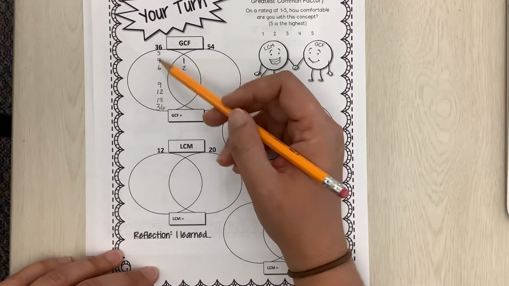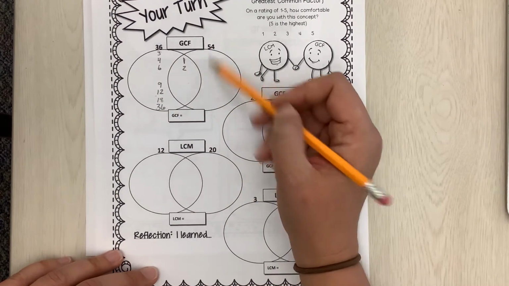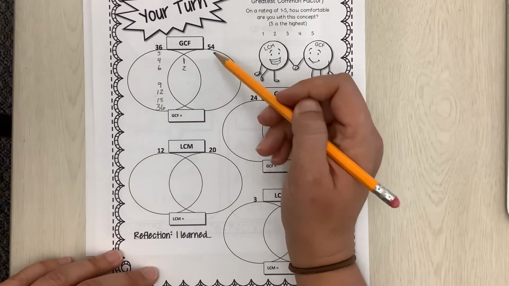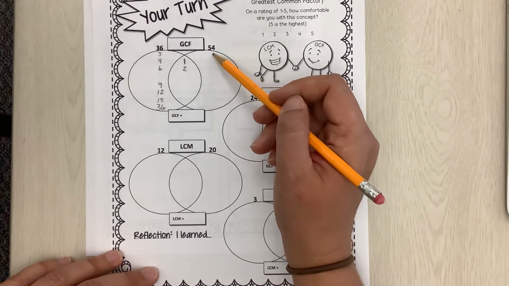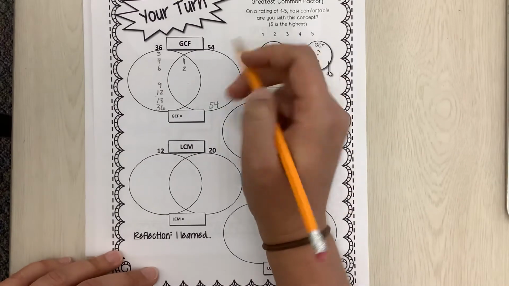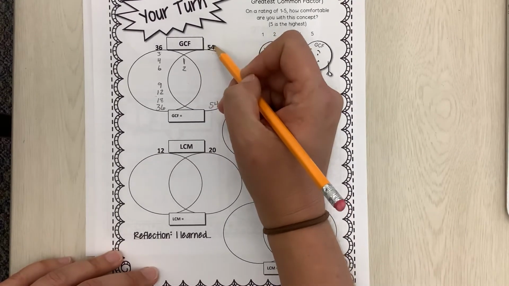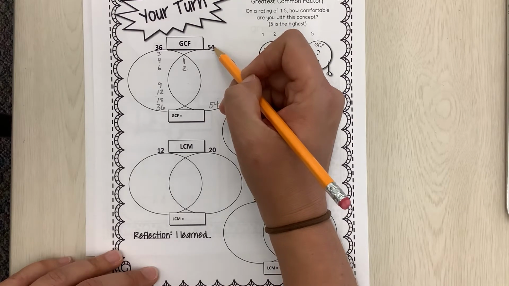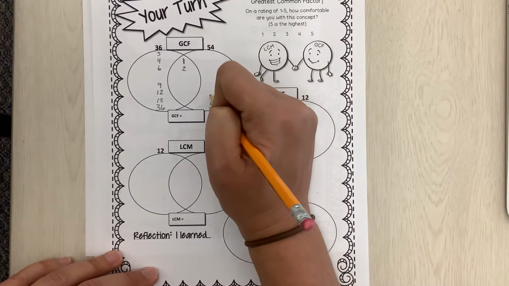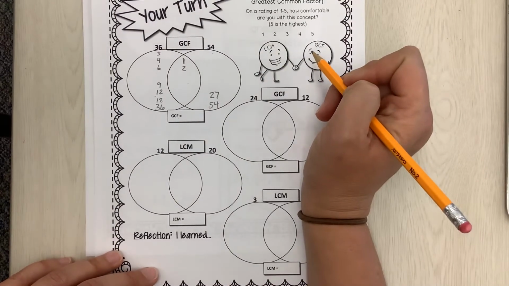Now, something tells me that some of these are going to get moved into the middle because they might work with 54. So let's do 54. 1 times 54. So I'm going to put 54 at the bottom. 2 times, oh, we've already got 2 in the middle. 2 times what equals 54? 27. 2 times 27 equals 54.